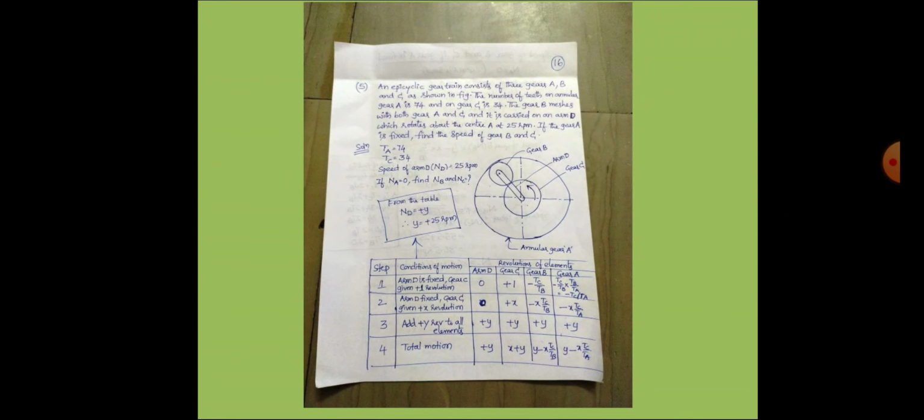Next, once gear B rotates clockwise, this rotates the gear A. In what direction? In the same direction, meaning clockwise, because gear B and gear A have internal meshing.